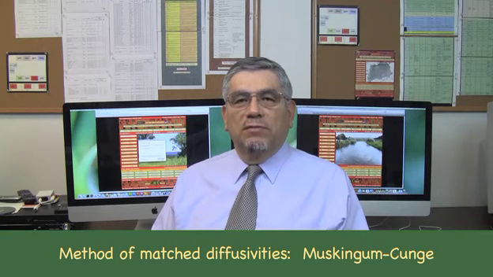An alternate approach is to match the diffusivity of the physical problem with the numerical diffusivity inherent in the Muskingum method. This approach is the basis of the Muskingum-Kunge method.